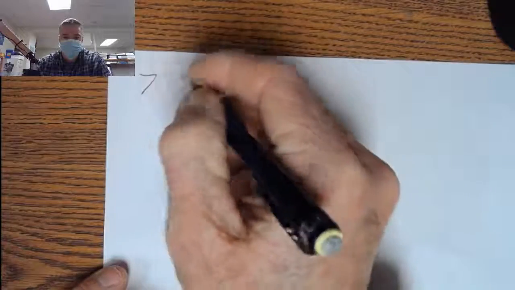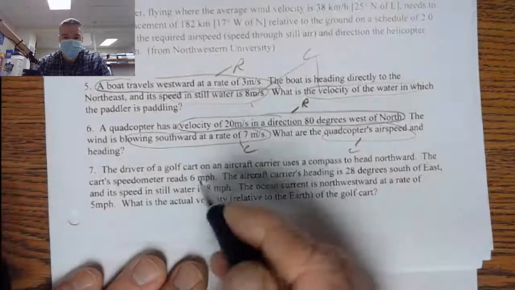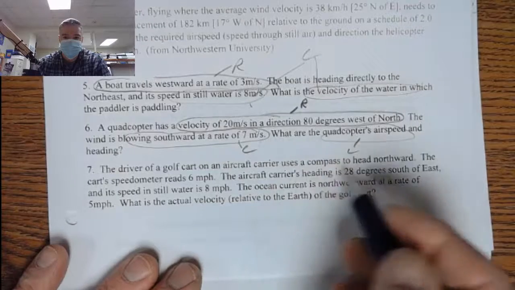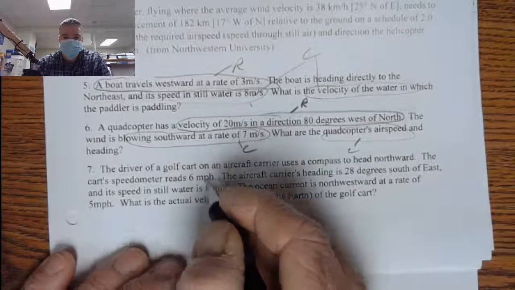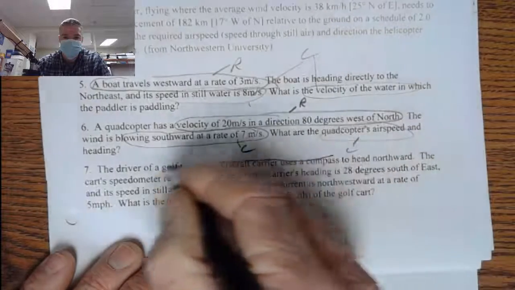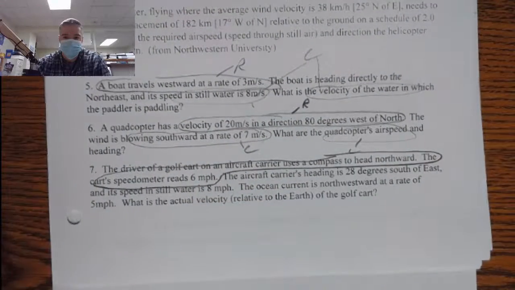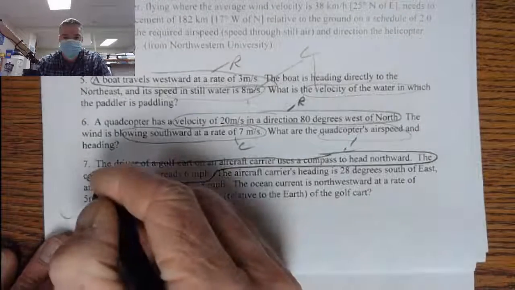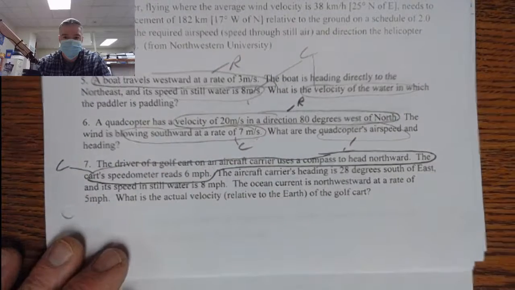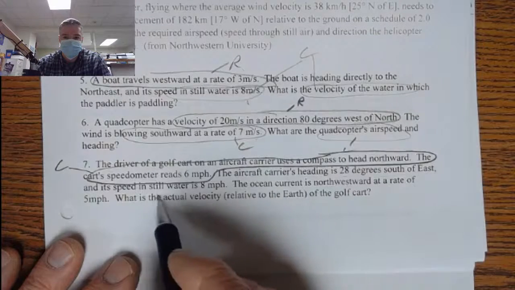Number 7. Golf cart on an aircraft carrier. Somebody's driving the golf cart on an aircraft carrier using a compass to head northward. The speedometer reads 6 miles per hour. So these two things together, this is the speed and heading of the golf cart. So that's not an absolute velocity relative to the Earth, so I know that's going to be a component vector. The aircraft carrier's heading is 28 degrees south of east, and its speed in still water.